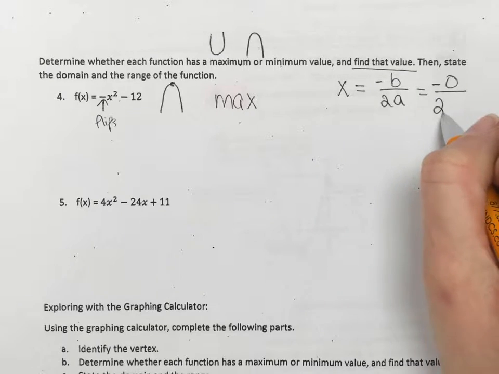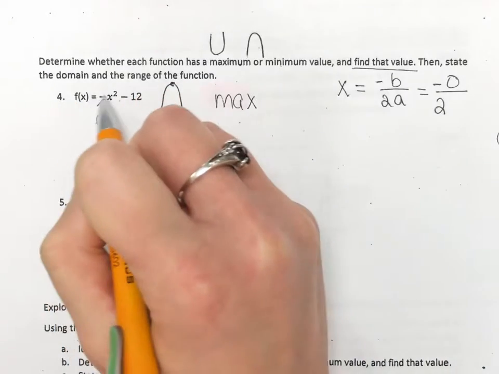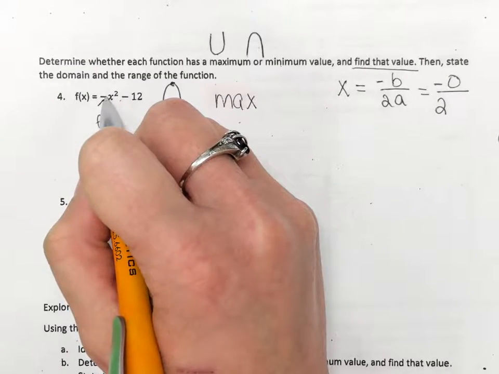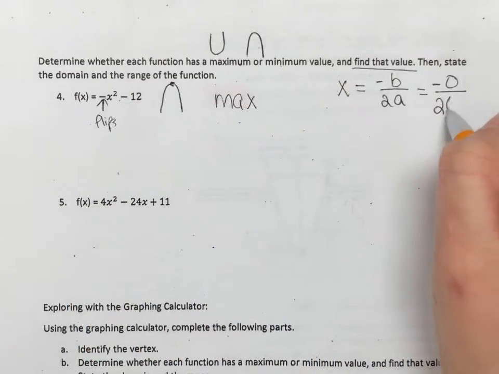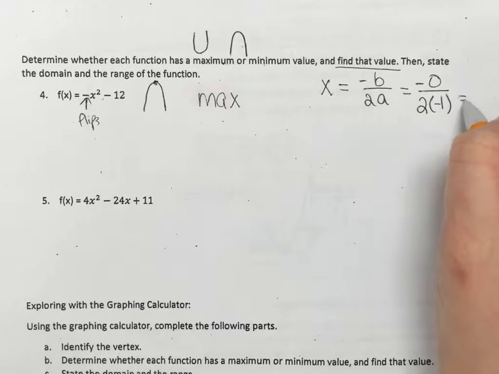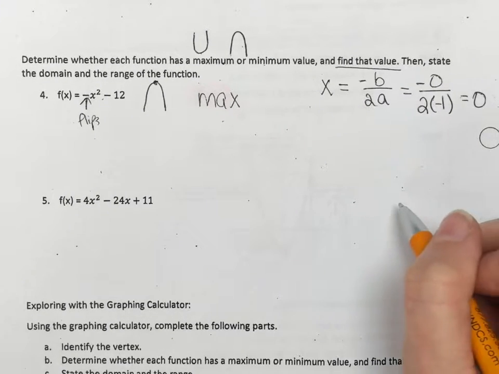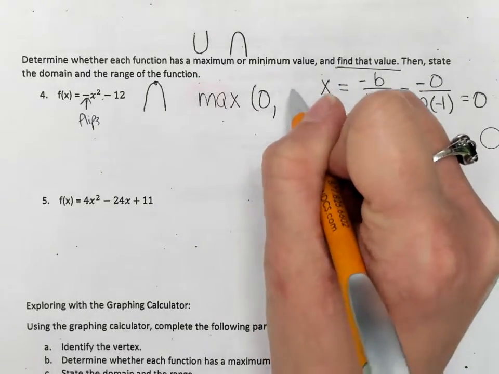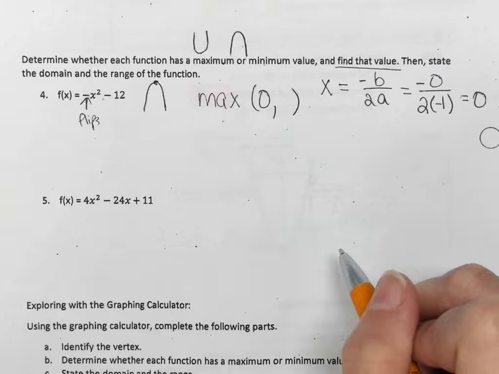And then 2 times a is 2 times the first number. What's this number right here in front of x? Careful. Negative 1. Which really doesn't matter because anything over 0 is just 0. There you go. So when it said find that value, I now know the x value.